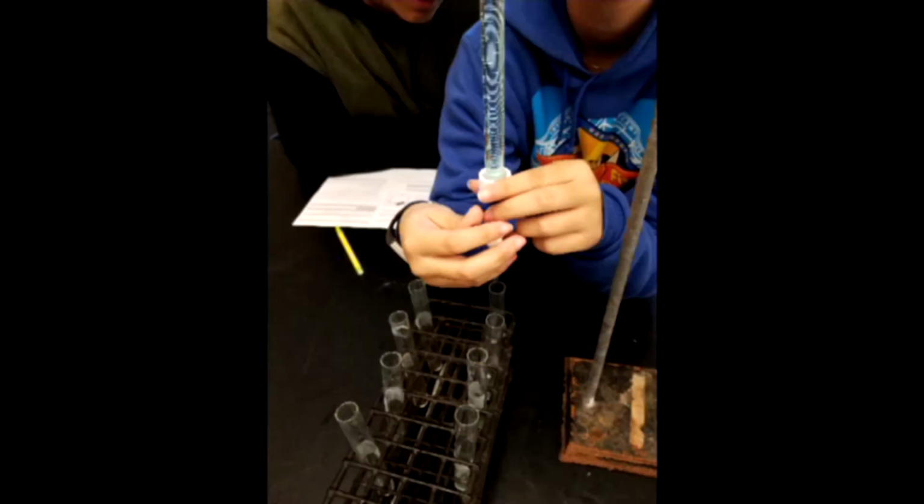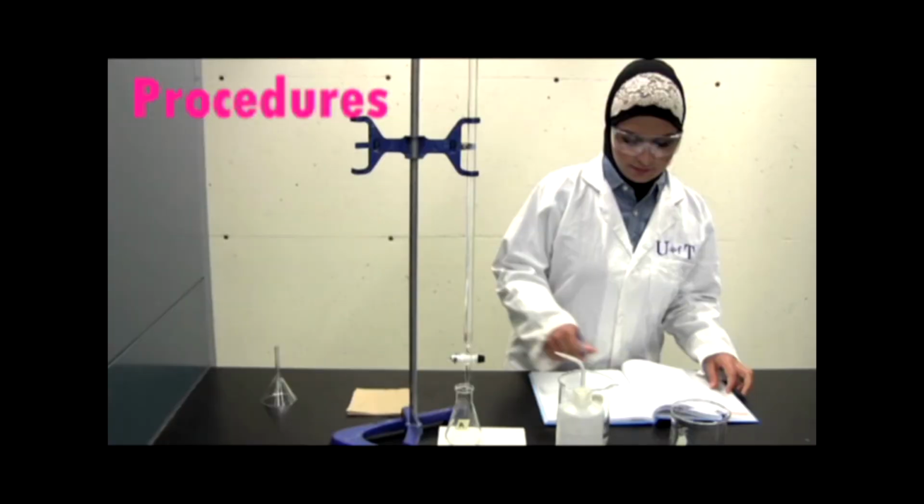These materials were important because they helped us accurately pour the right amount of KOH or CuSO4 into the test tubes. First, we filled the burettes with KOH and CuSO4. Then we poured the right amount of KOH and CuSO4 into each of the test tubes.